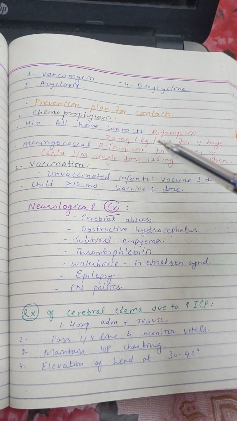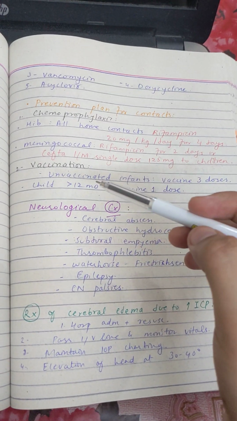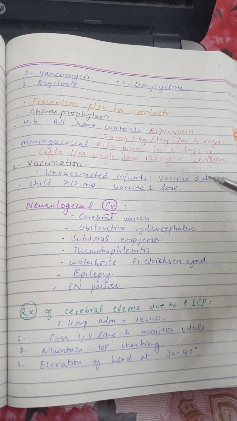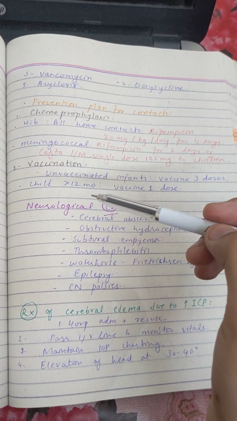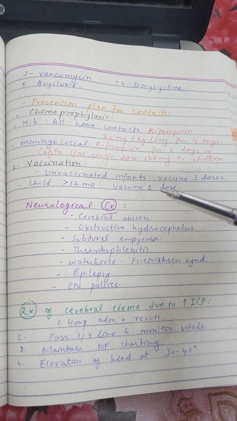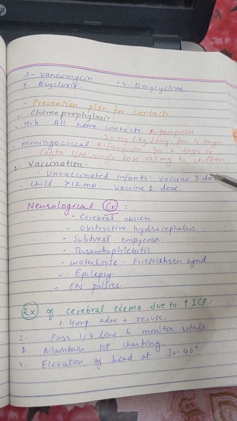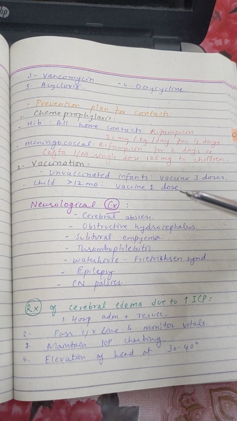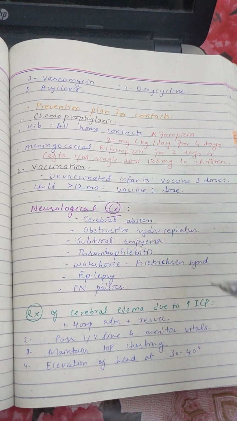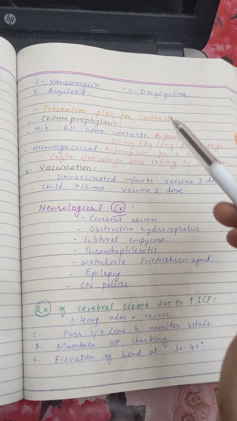Now, vaccination. In unvaccinated infants, the vaccine should be given in 3 doses, and in a child of more than 12 months of age, a single vaccine dose will be enough. So 3 doses for an infant and 1 dose for a child more than 12 months of age. Okay, now this was the prevention plan.